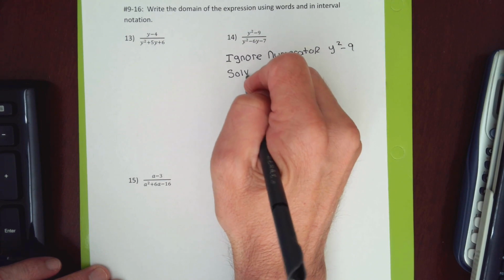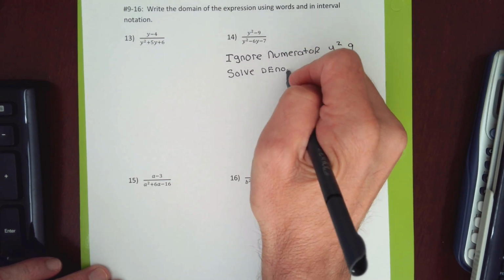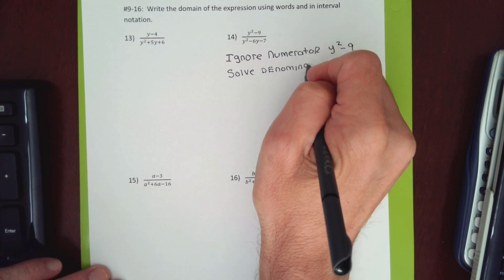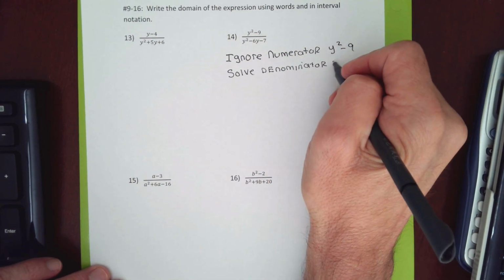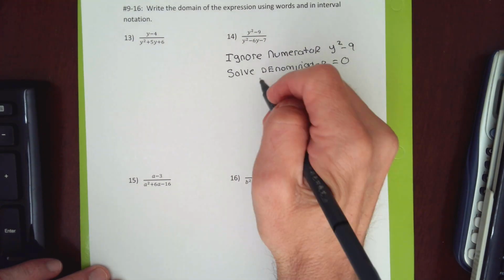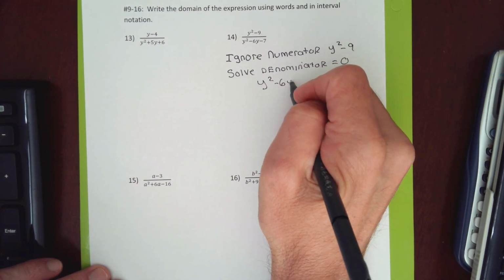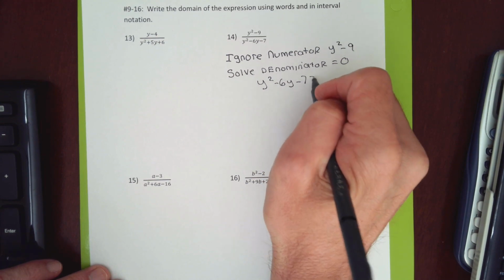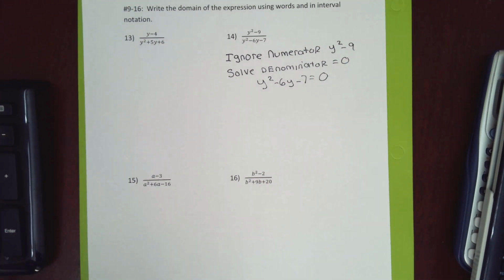The algebra is to solve the denominator equal to 0, and that's going to give me the number or numbers needed for the words and for the number line part of my domain. So algebraically for number 14, when I go to find the domain, I'm going to set the y squared minus 6y minus 7 equal to 0, and I'm going to factor this.